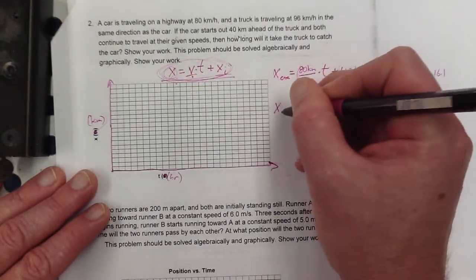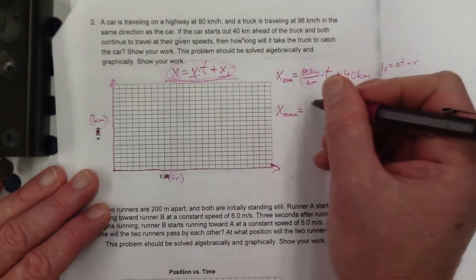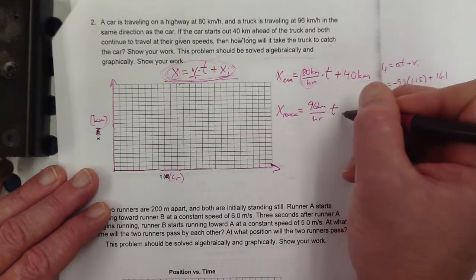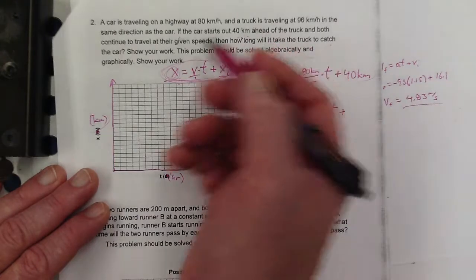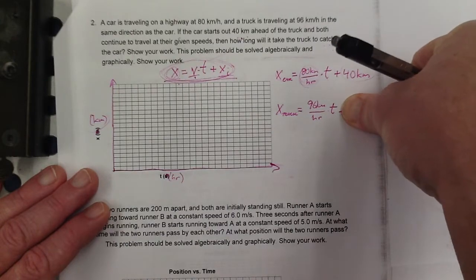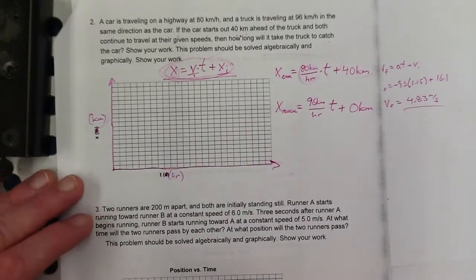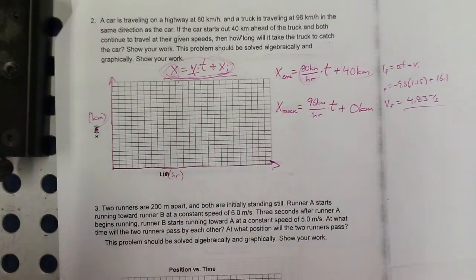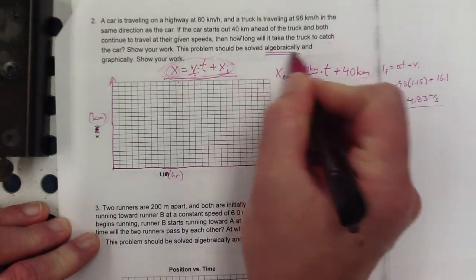All right, how about the position for the truck? Well, the truck's going 96 kilometers per hour times time plus, well, we gave the car the 40-kilometer head start from the truck, so the truck's starting position is just 0. So you could leave that off. It's just 0, but I just want to write it in so we have the complete information there. Okay, I mean, you could totally graph these right now, right? But I don't know how I want to scale it until I can see where these intersect each other. So I'm going to do this first.